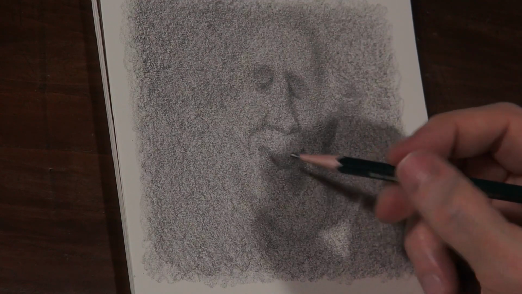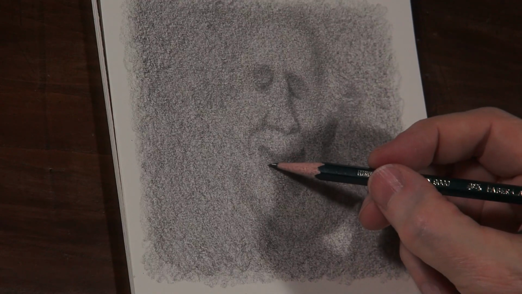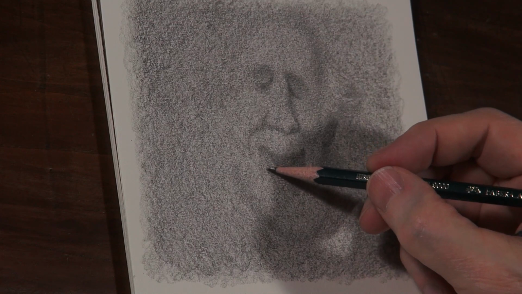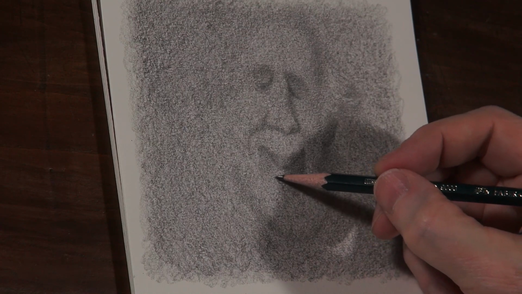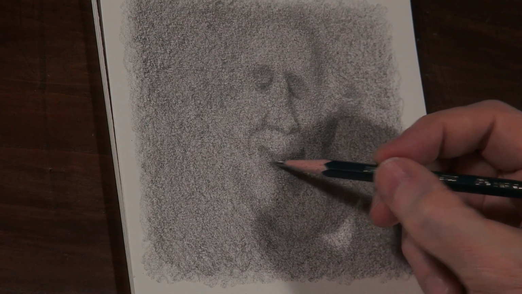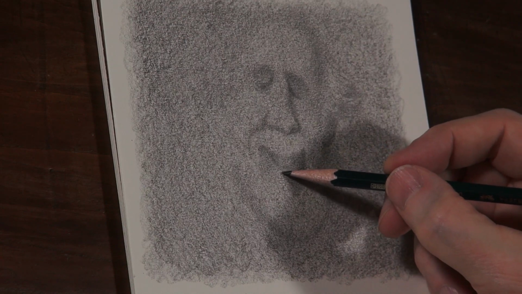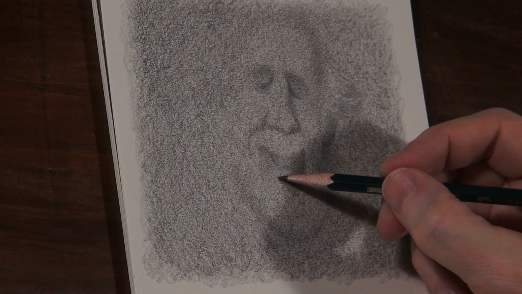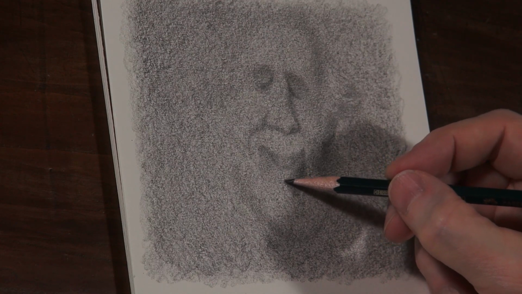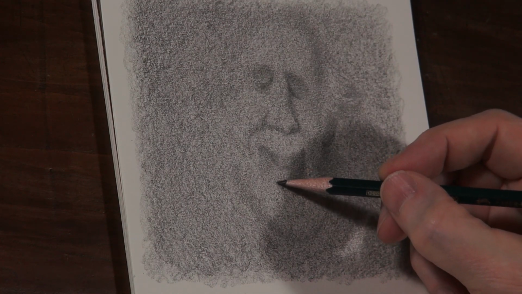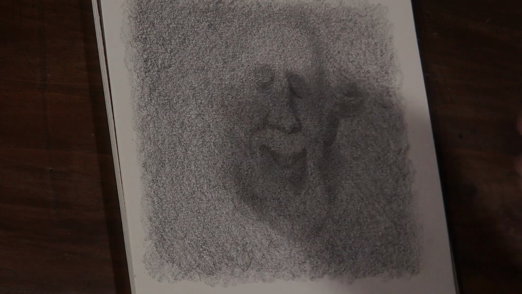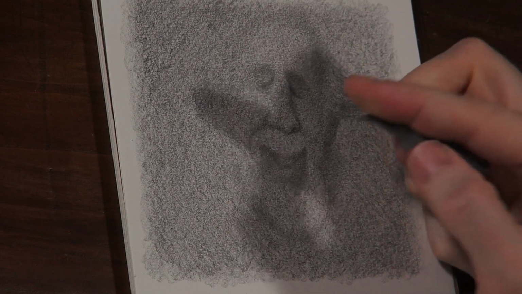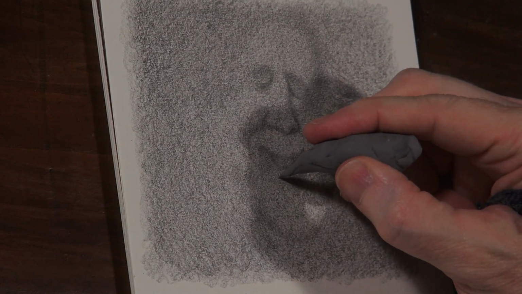So I rotate my pencil to be able to get these little spots that I want to hit, and eventually I'll have to sharpen my pencil, but if I don't want to take time to sharpen my pencil, I can just rotate it and get that sharper edge to get in there and hit these little light spots and fix up that texture in there. And some of it's a little too dark for me, so I'm going to come back with my kneaded eraser and just hit those little spots that I don't want there.